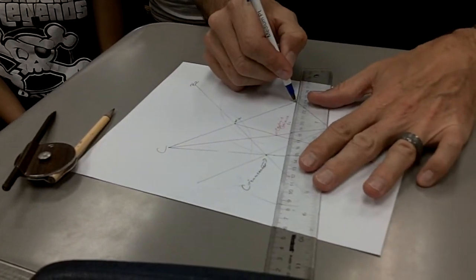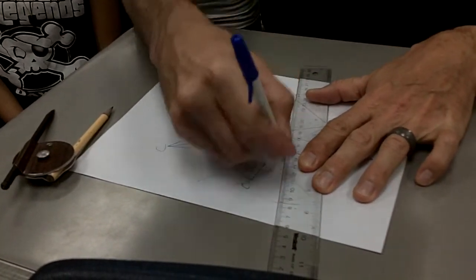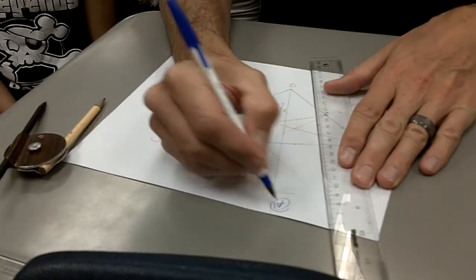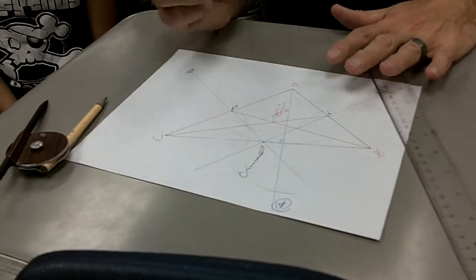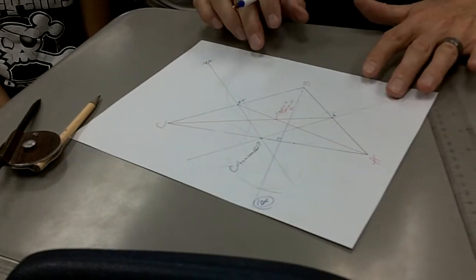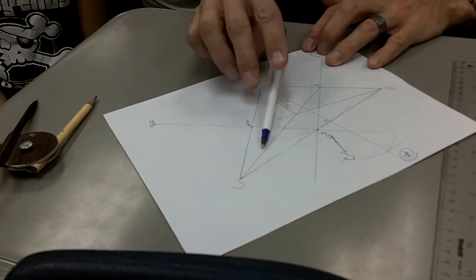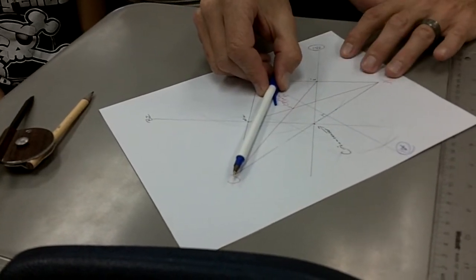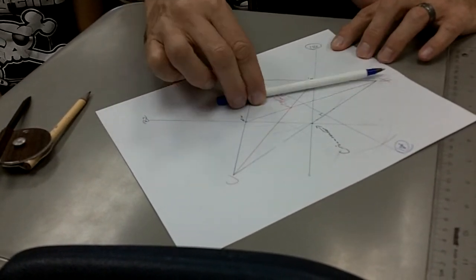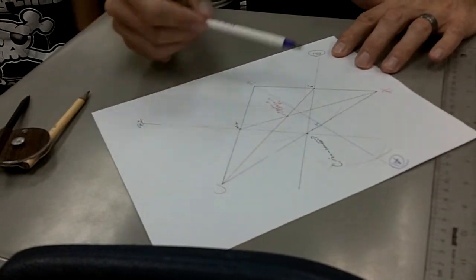An altitude is a height, and it's perpendicular to the side. I'm going to call it A1. That's a right angle because it's perpendicular to the side. And I need 2 altitudes. So I can go altitude through C over here, or I can go altitude through A over here. It really doesn't matter. I'm going to go through C.